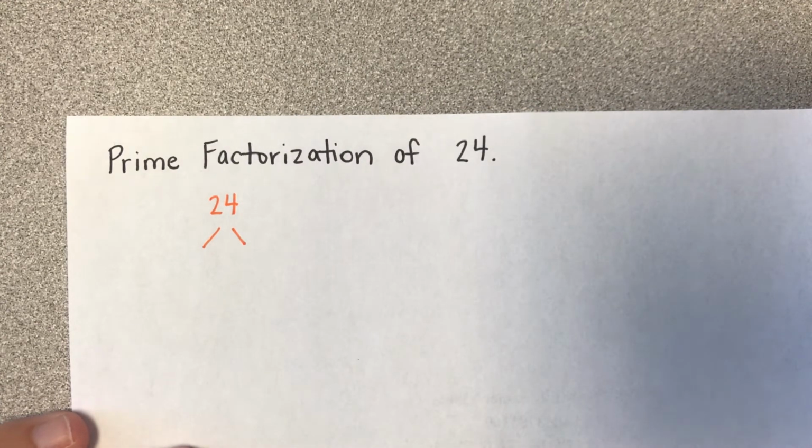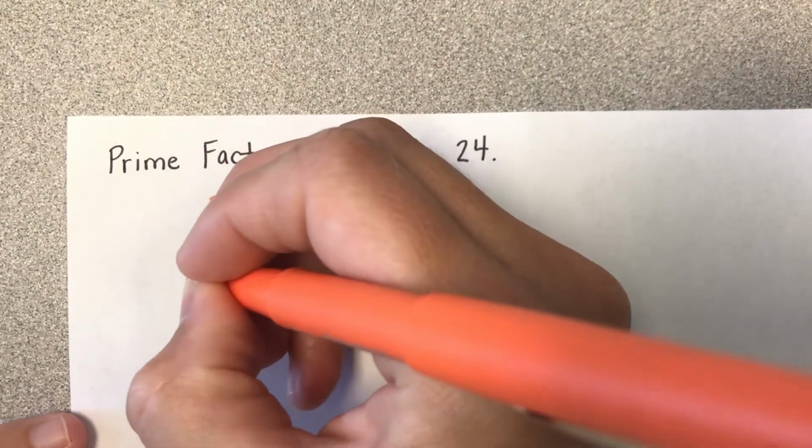All right, so first thing you want to think of is what are two numbers that I can multiply together to give me 24. You don't want to start with 1 because remember, 1 is not prime, it's neither. So you're trying to break it down into prime numbers. All right, so what's something that gives me 24? Well, the first thing that comes to my mind is 4 and 6.